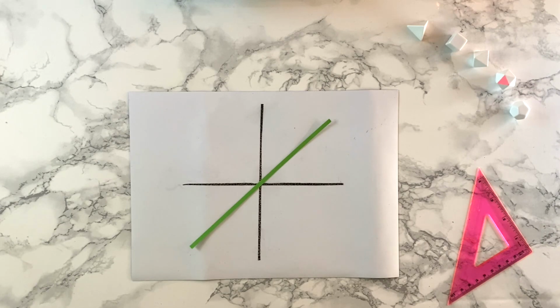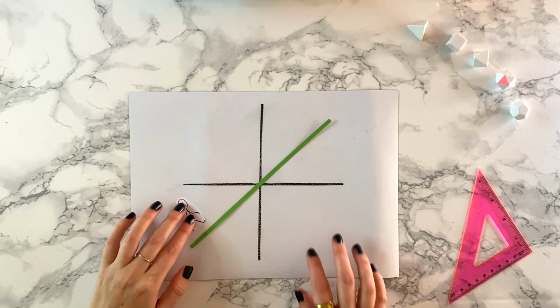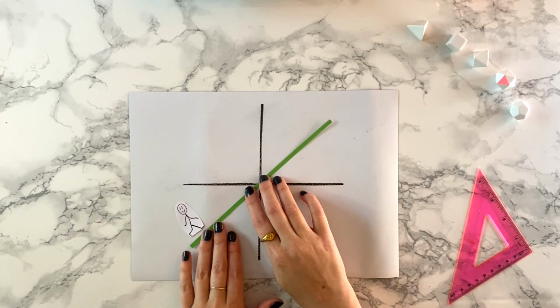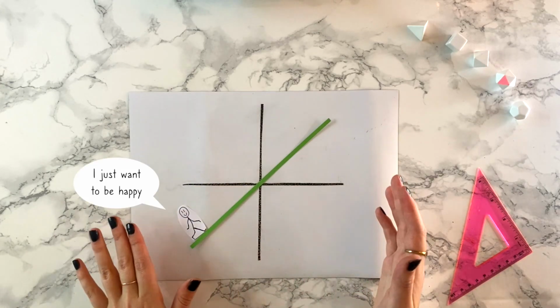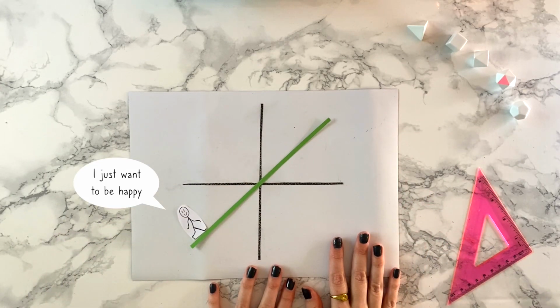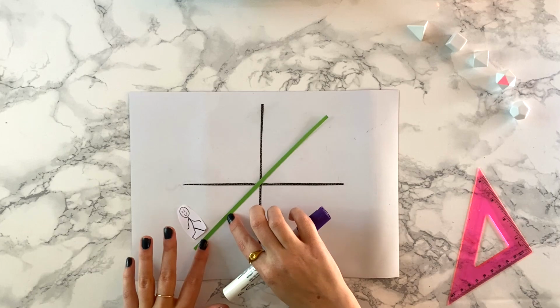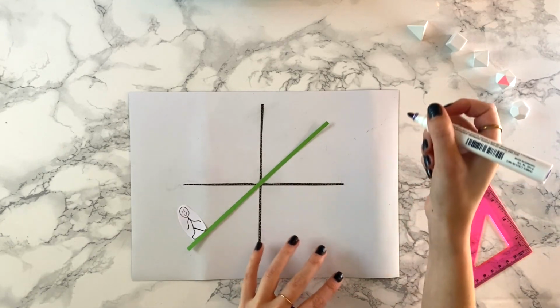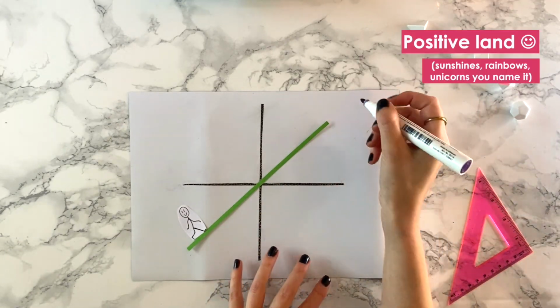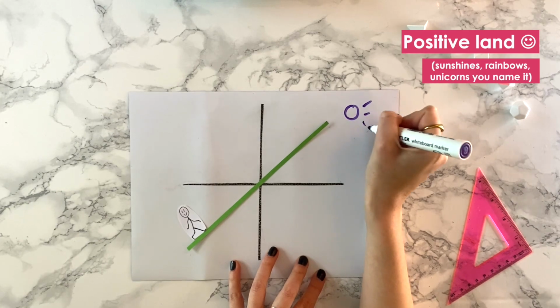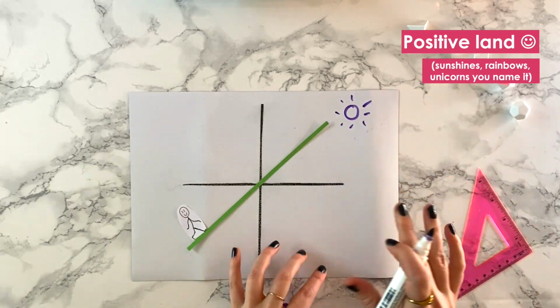So let me introduce you to my friend, Bob. Now, Bob is on a mission in life. He is seeking happiness. He is seeking positivity, we should say. Bob is on this sort of mountain, this slope, and he's climbing up, and he wants to be in the sort of positive, happy world up here. So I think there's like sun's up here, it's like a happy, positive place.